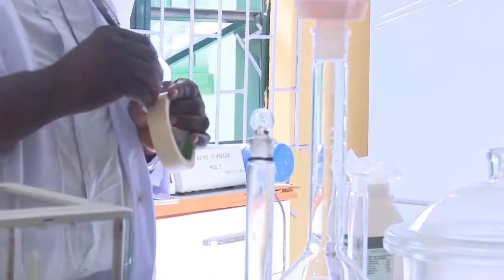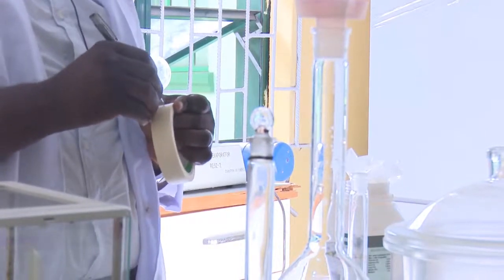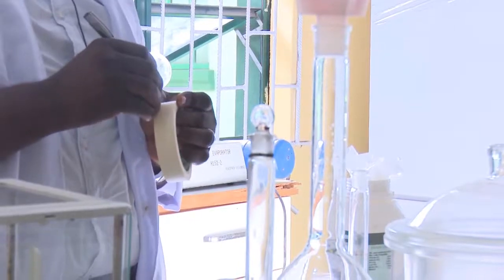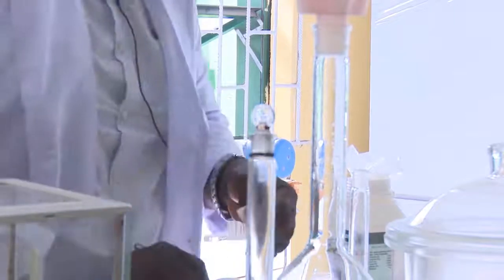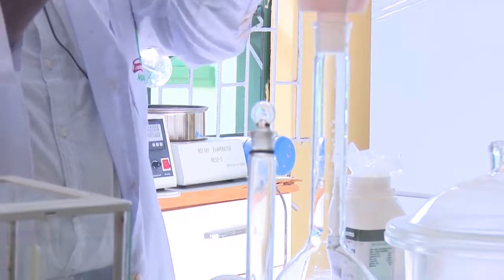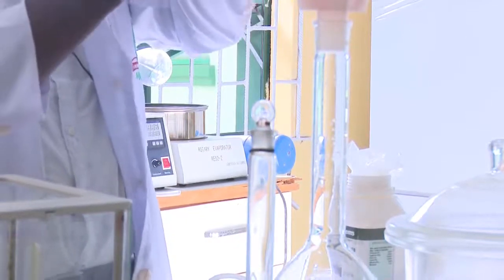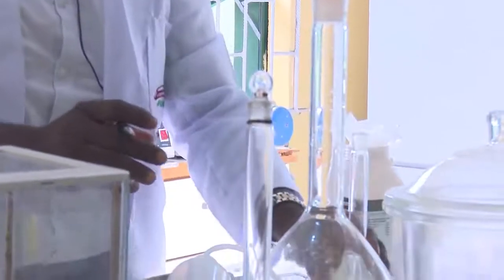Having done that, we now keep it aside. What next? The next thing you do is to carry your labeling material. You now write 1 molar sodium carbonate solution and paste it on the body of your volumetric flask, and that is the end of this preparation of standard solution of sodium carbonate.